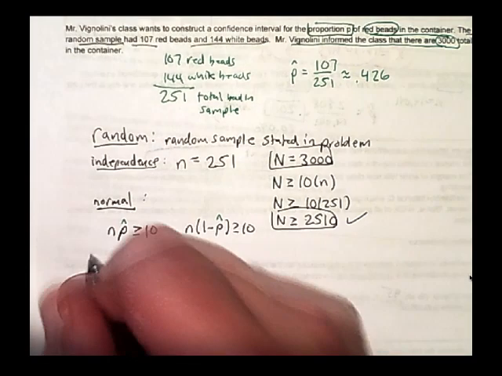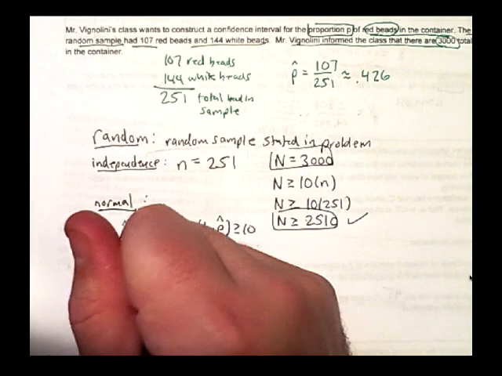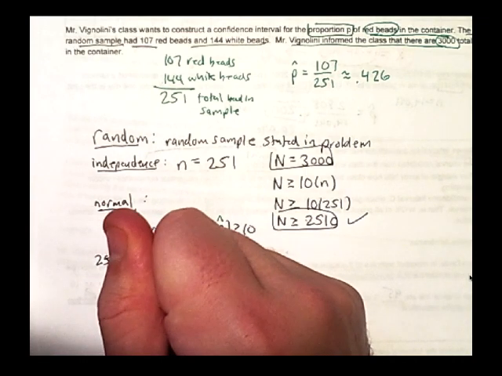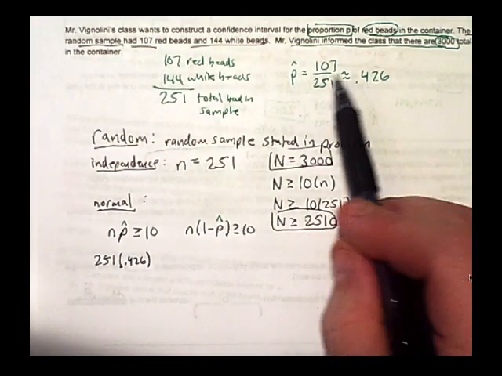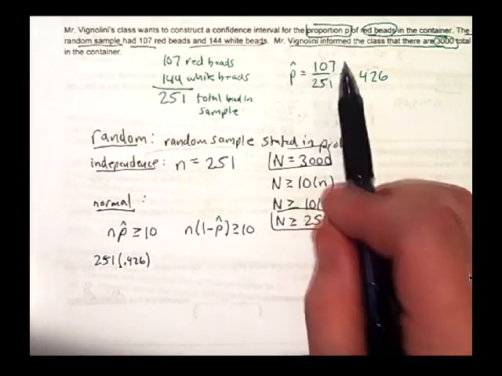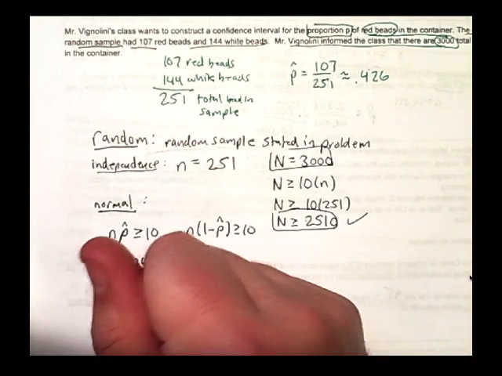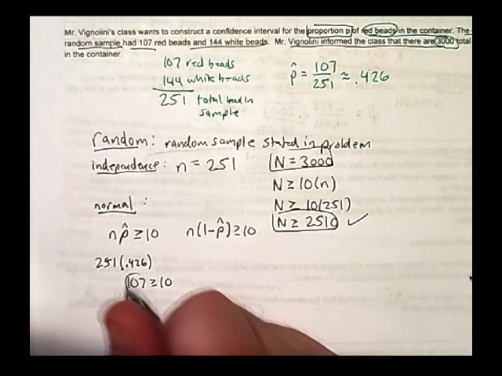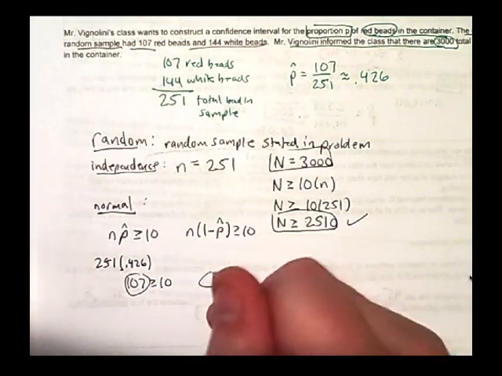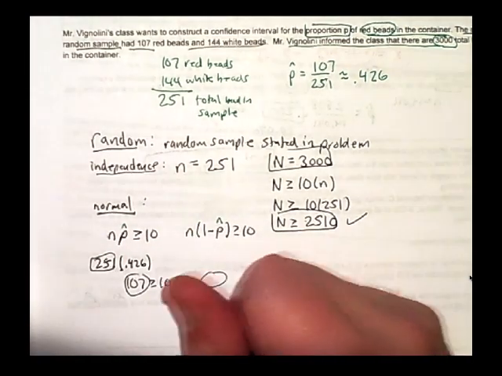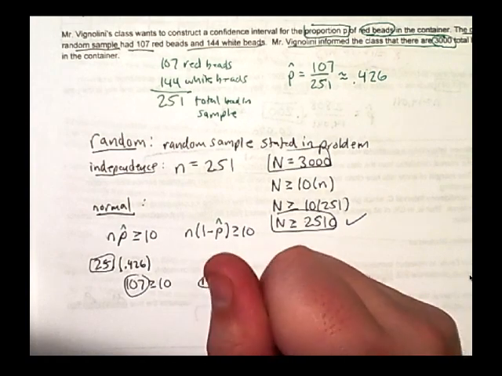So here we have 251 times p hat, which is 0.426. If we were to just multiply here, it would just give us 107. So 107 is greater than or equal to 10. And basically this number plus this number is going to add up to whatever n is. So this next one is going to be 144.